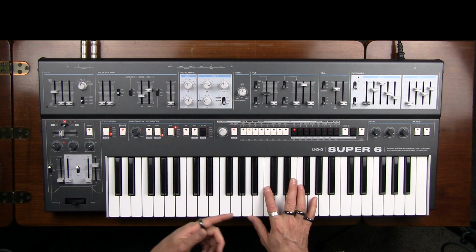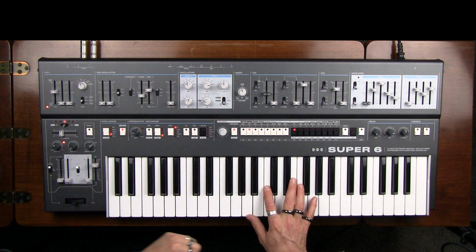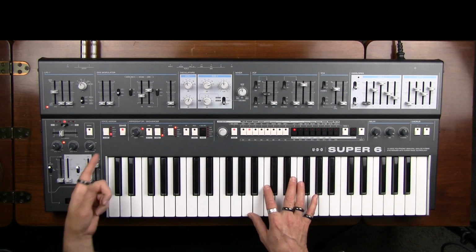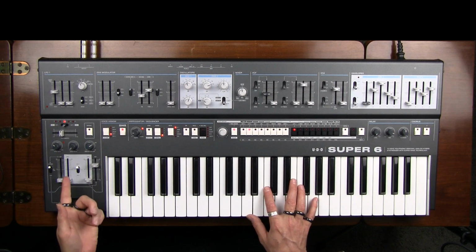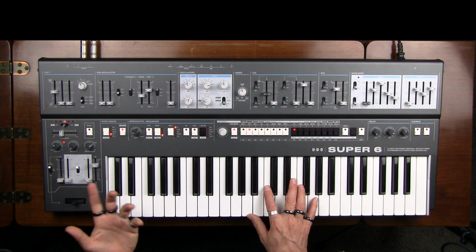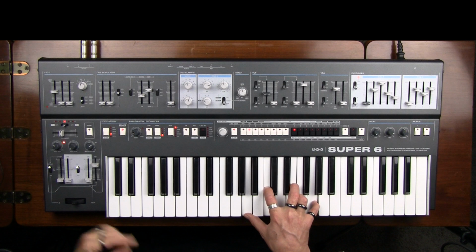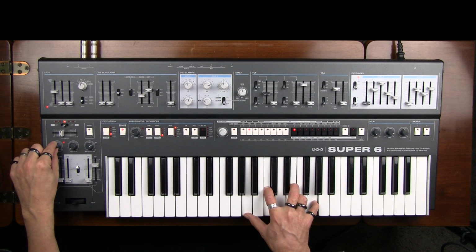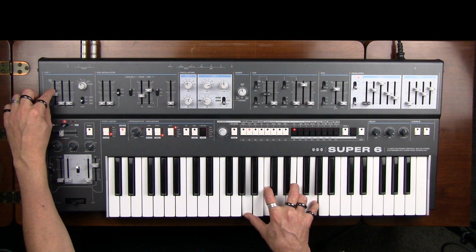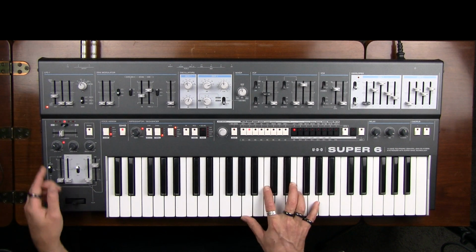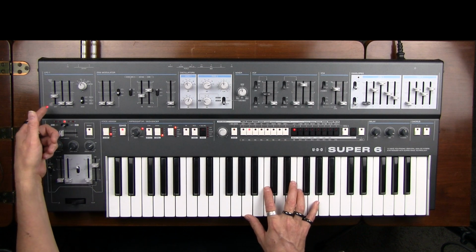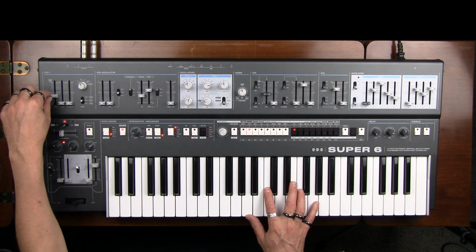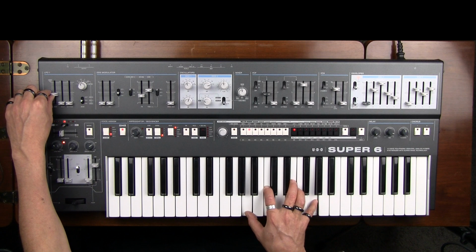Now the speed of LFO1 is being controlled by LFO2's fluctuation. And you can affect how that changes LFO1 by LFO1 settings.